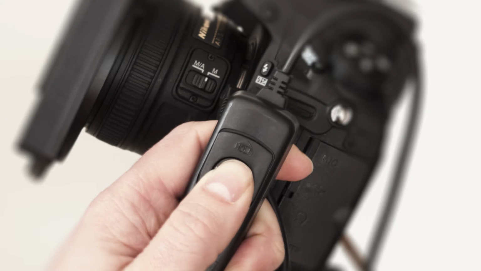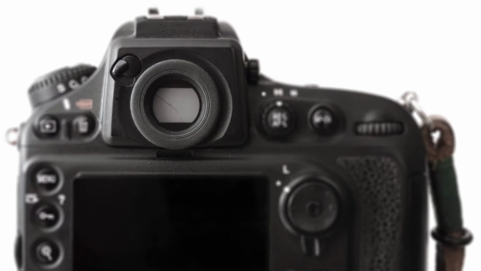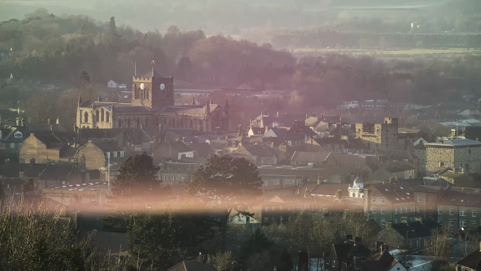Next, fit the 10-stop ND filter and a remote release. If you shoot with a DSLR, it's worth covering the camera eyepiece at this point too. If you don't, light can leak in through the eyepiece and ruin the shot.